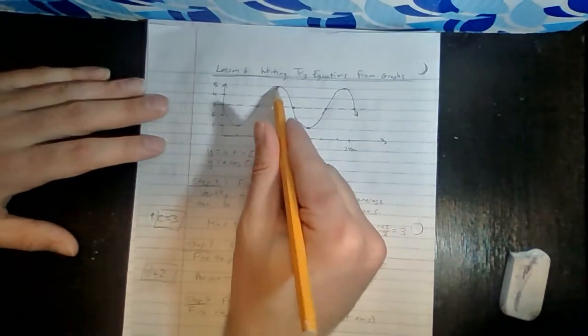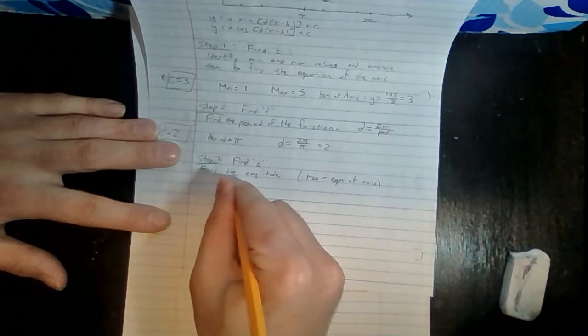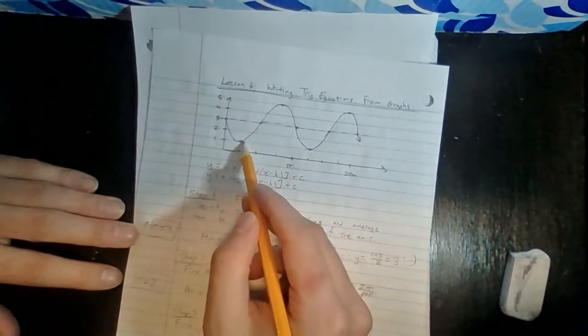So our maximum value is 5. Our axis was at 3. Distance from our max to our equation of the axis is 2. Similarly, distance from the equation of the axis to the minimum is also 2.